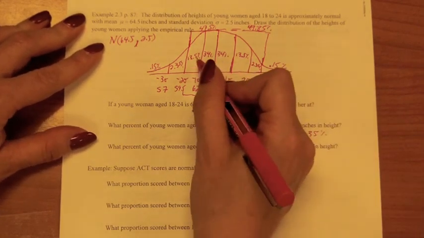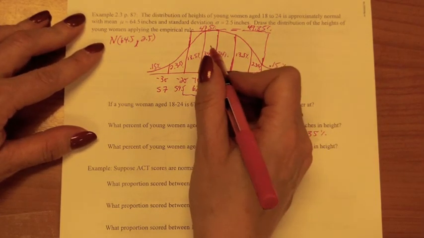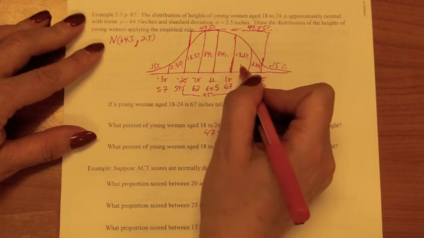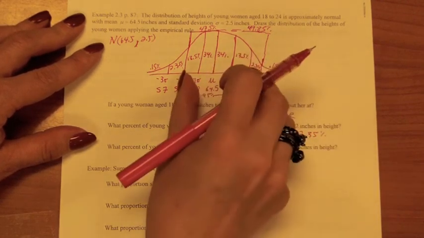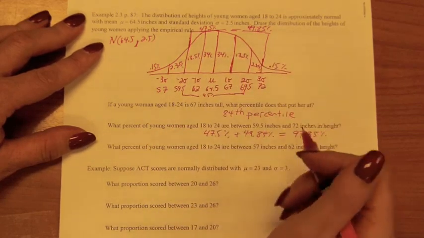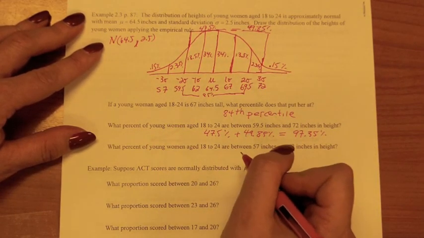Now that's not the only way to do it. We could just add these little values up. We could have said 13.5 plus 34 plus 34 plus 13.5 plus 2.35, and just added all of that area together, and it would give us the same thing.